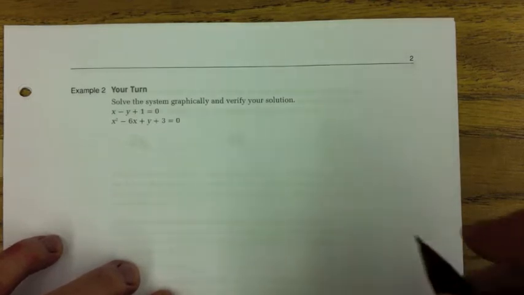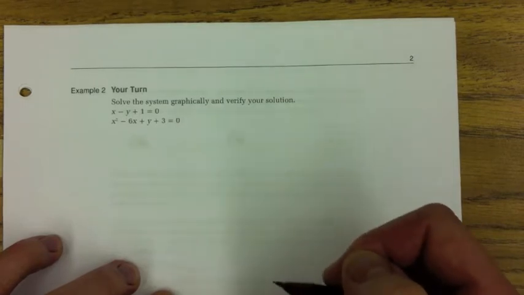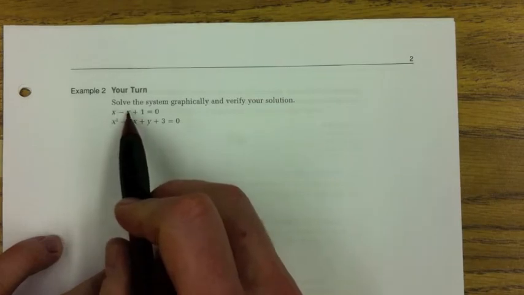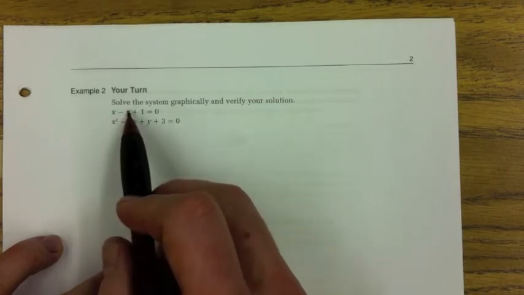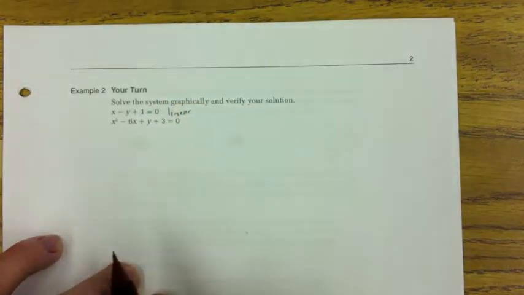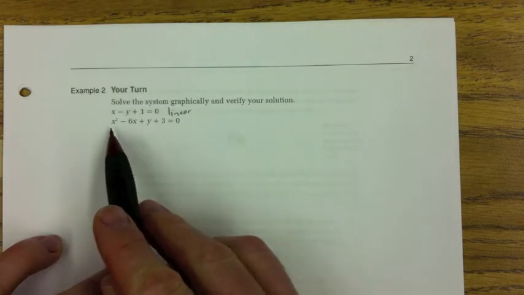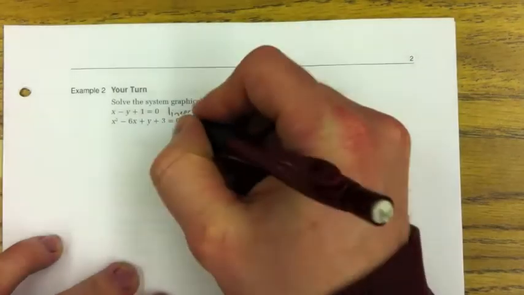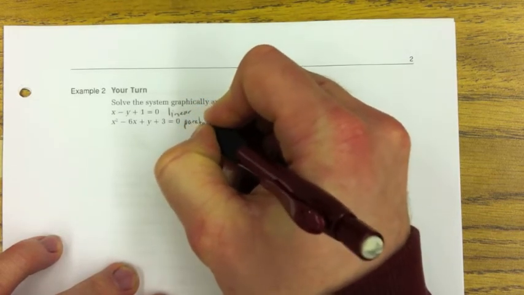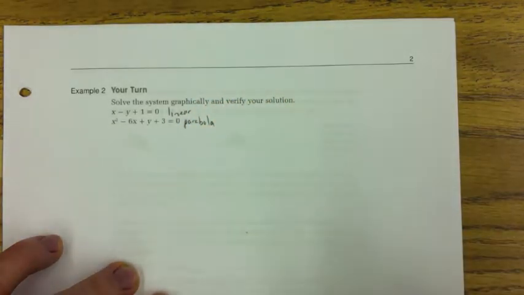Before you go about using the technology, though, it's always good to just do a mental check and see what kind of graphs you have. Notice this first one, all of the exponents are 1, so this is a linear function, and the second equation has an exponent of 2, so it's quadratic, and its graph is going to be a parabola. I'm going to use GeoGebra and Wolfram Alpha to show you the graphs of these two functions.